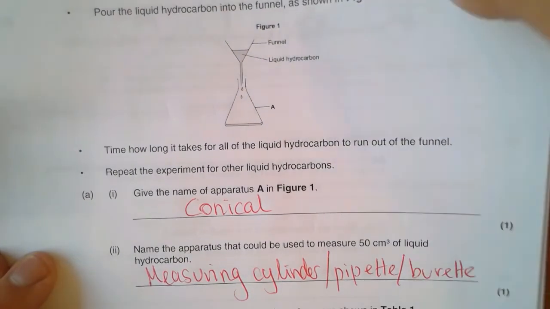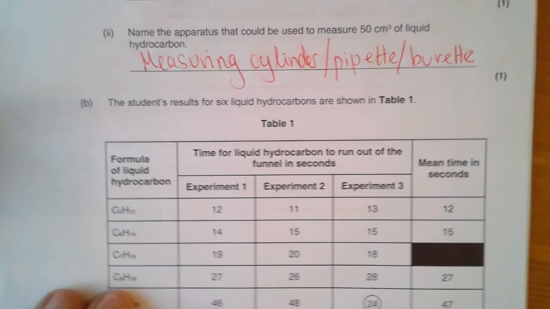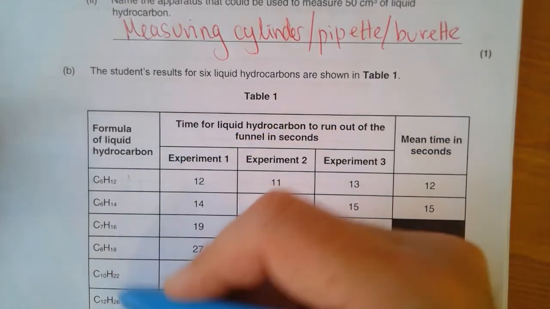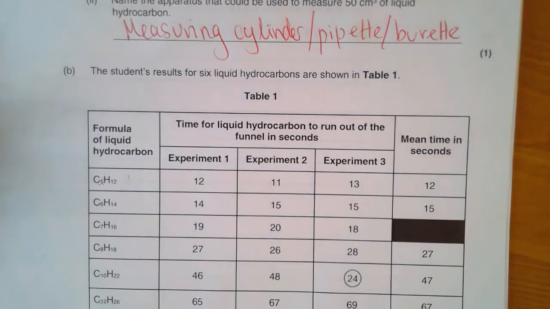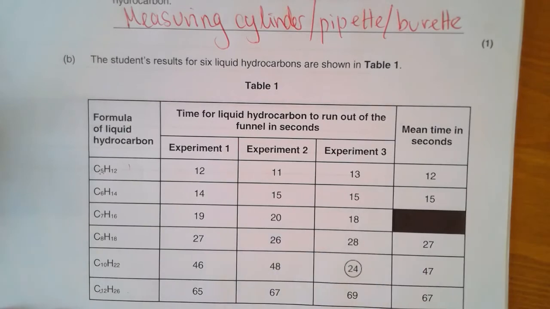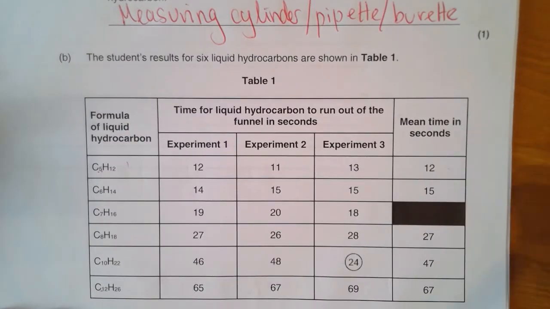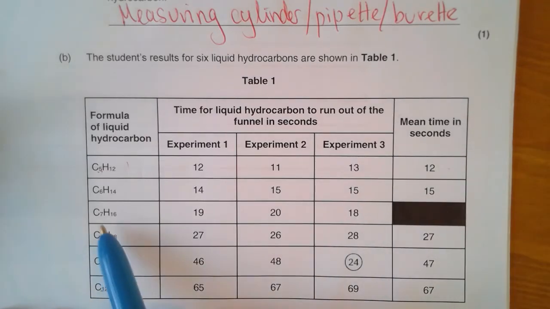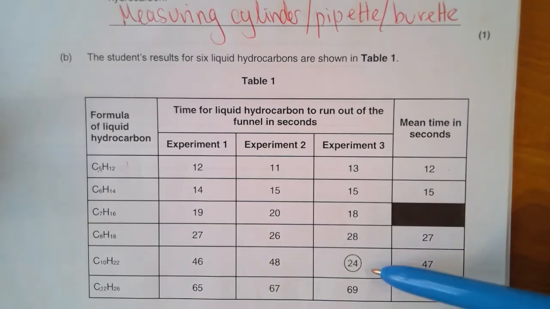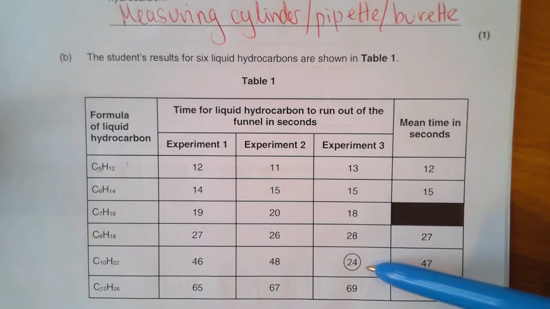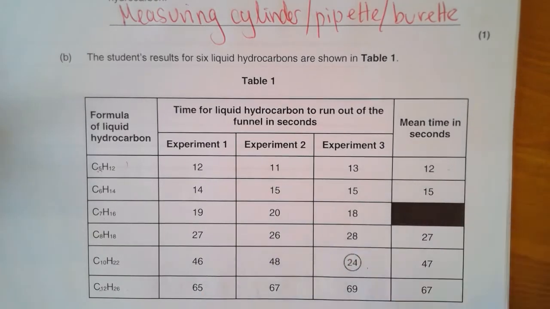Next we have a table full of data here. We have the different hydrocarbons of different chain lengths, so the first one's got 5 carbons all the way up to 12. They did the experiment 3 different times and calculated the mean time in seconds for each result. They've missed out the one for heptane, so C7H16, so I imagine we probably have to calculate that in a second. There's also a circled value around here which suggests this might be anomalous, and looking at the other results around it, yeah, that probably makes sense.